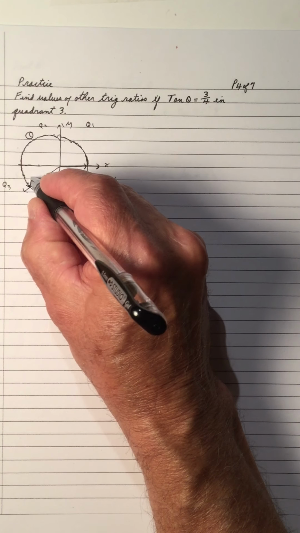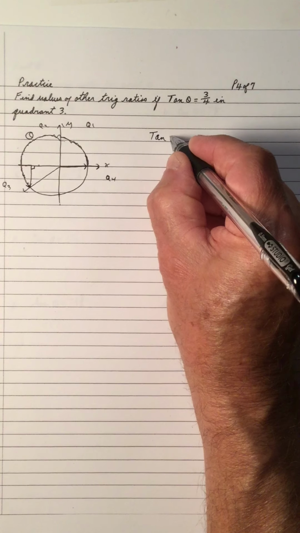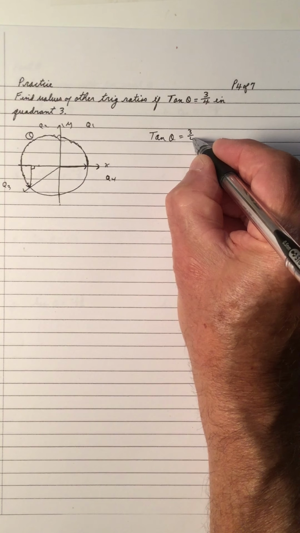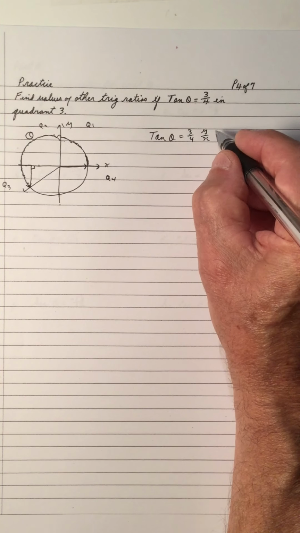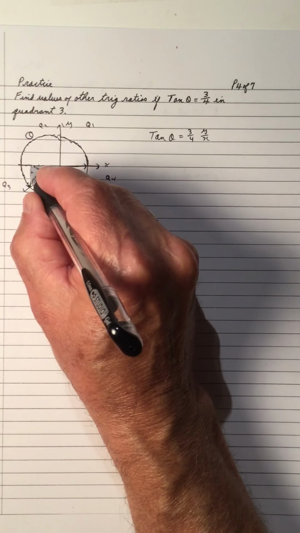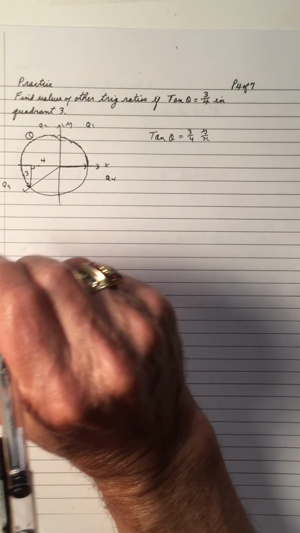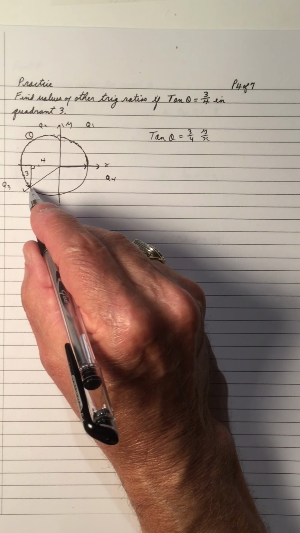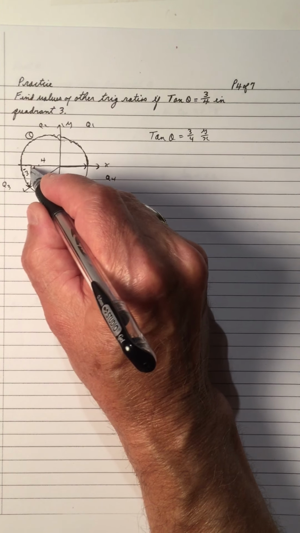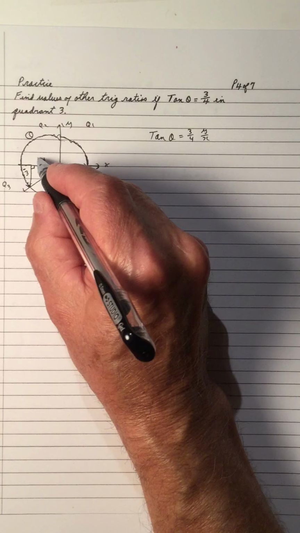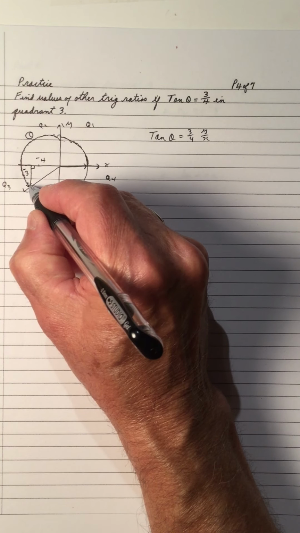And we drop a perpendicular to the x-axis. And we have tan theta is 3 over 4. But tan is the y over the x. So the y is 3 and the x is 4. But this is quadrant 3. And in quadrant 3, the x is negative and the y is negative. So there's the x, which is negative 4. There's the y, which is negative 3.